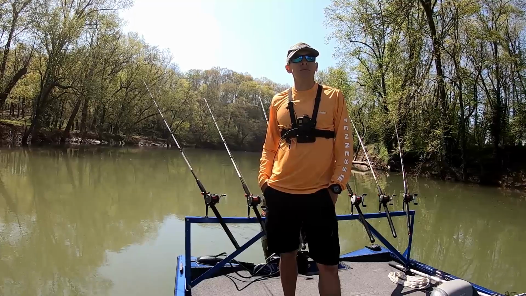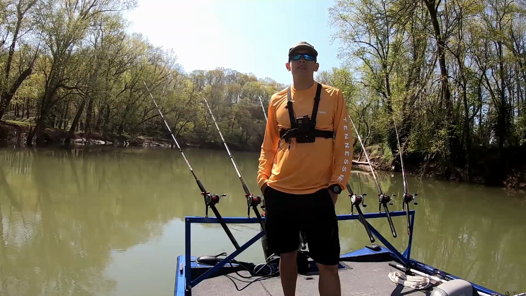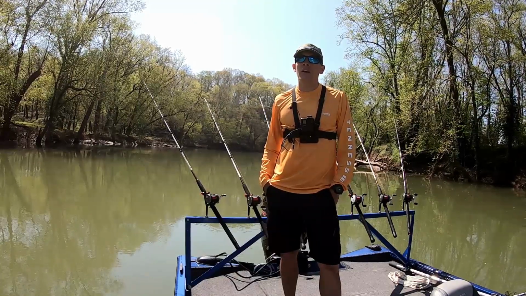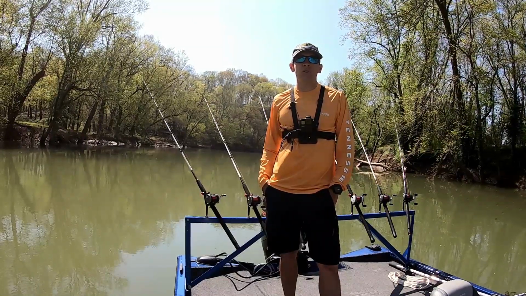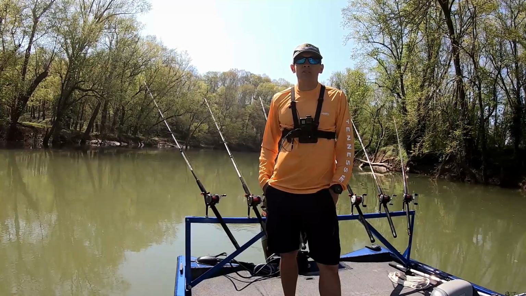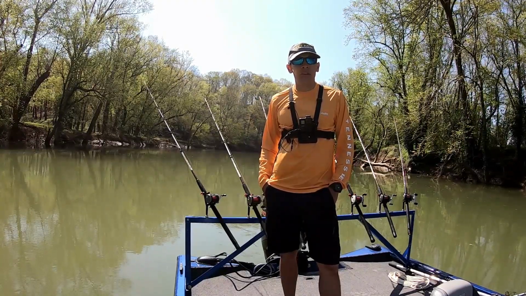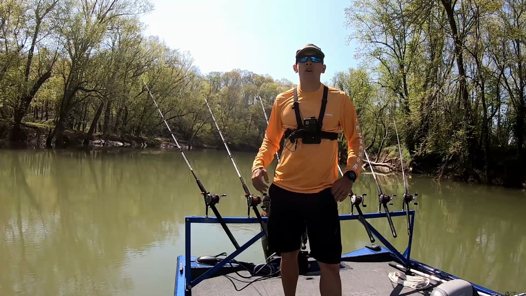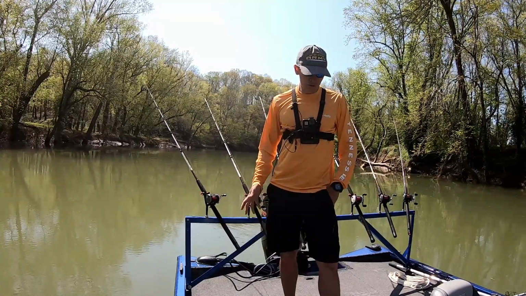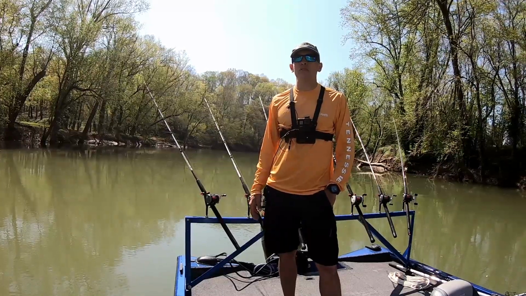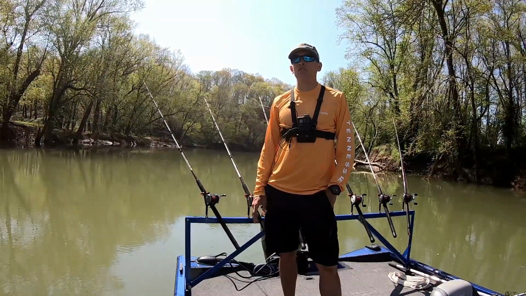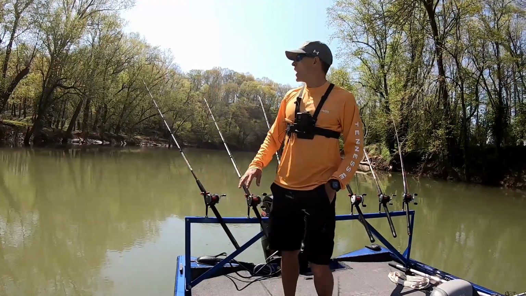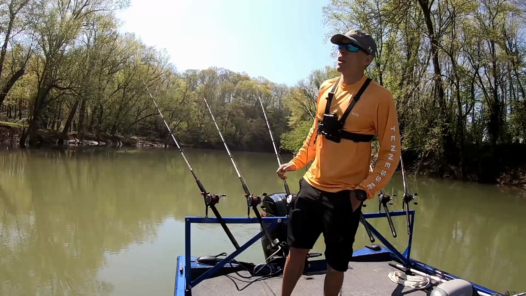So cover is stuff that's not exactly permanent. It's things that can change with either water levels, debris, trees falling over, sandbars, things like that. Anything that could be moved or shifted with changing water conditions or what have you, those things are cover. Structure is more permanent fixtures in the river, such as gravel humps, ledges, sheer cliffs, deep holes, and bends in the river like this.